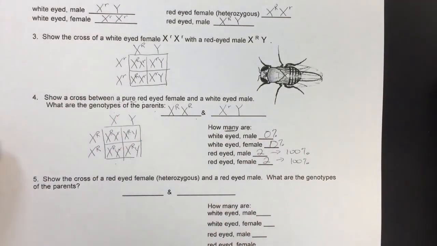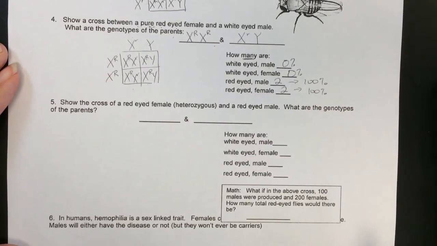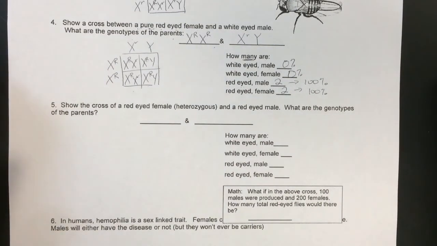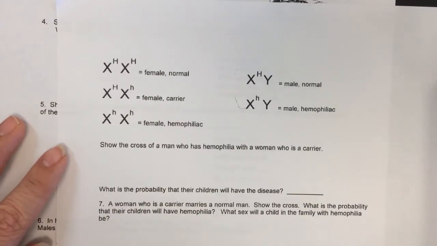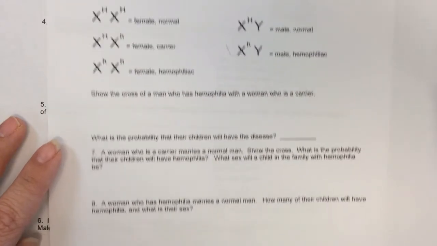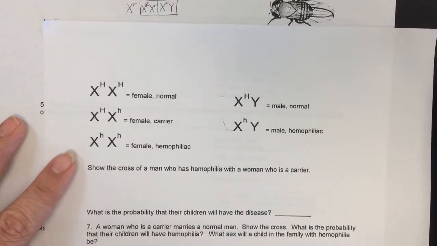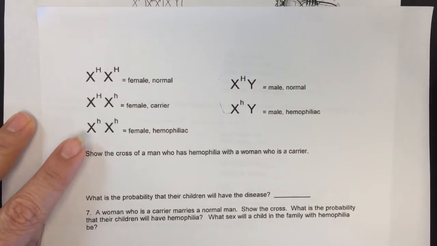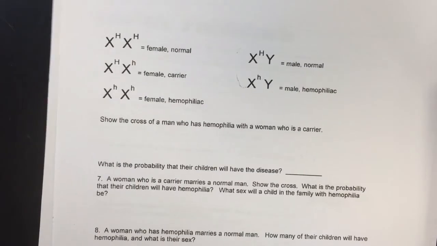And so you guys are going to go ahead and do the rest of this one. I'm going to let you work it on your own. And then also do the second half of that worksheet over here on your own as well. This one is kind of interesting because it talks about hemophilia and gives you a little bit more terminology.